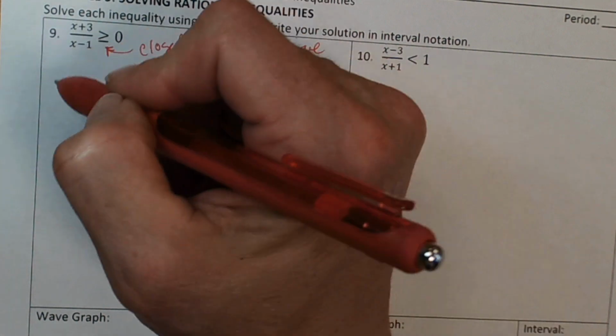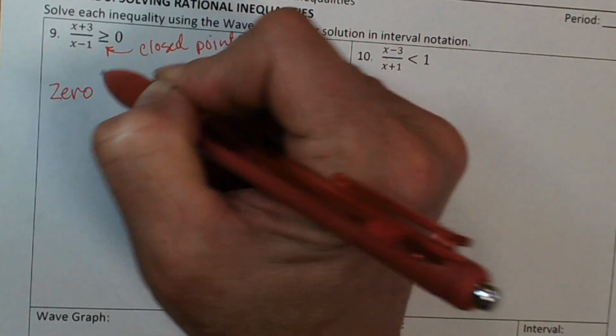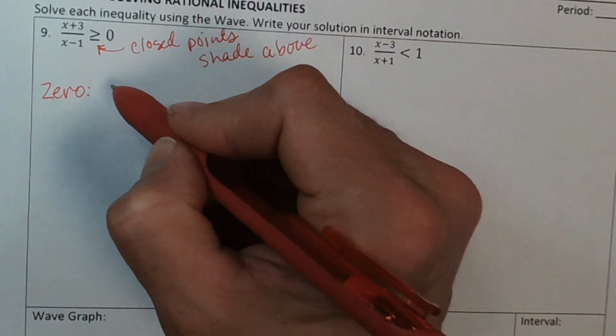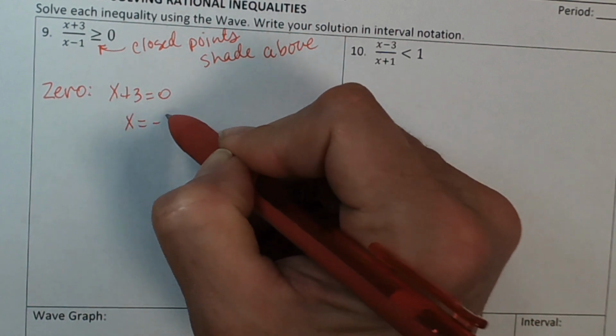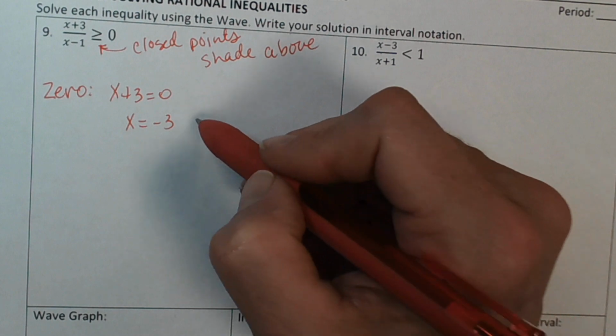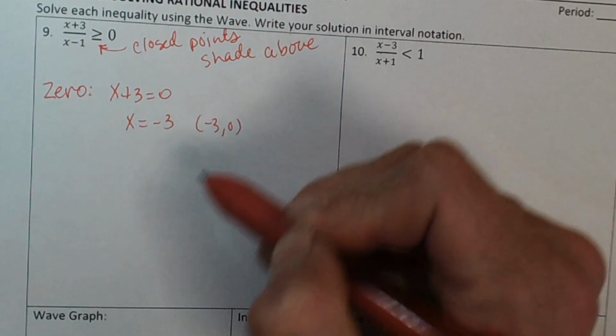And remember, the 0 comes from the numerator. Okay, we set the numerator equal to 0. So x plus 3 is equal to 0. So x is equal to -3. So we have a 0 at -3, 0.